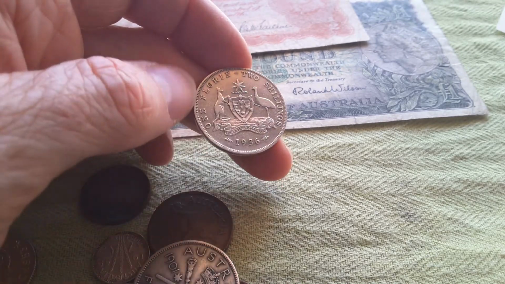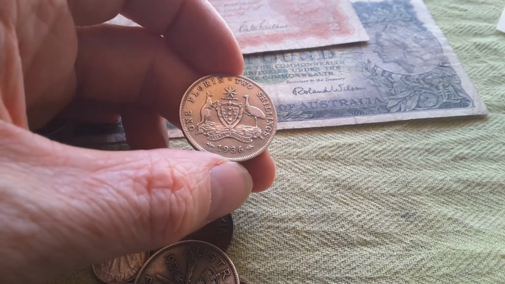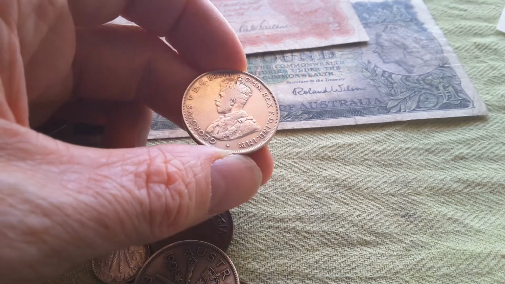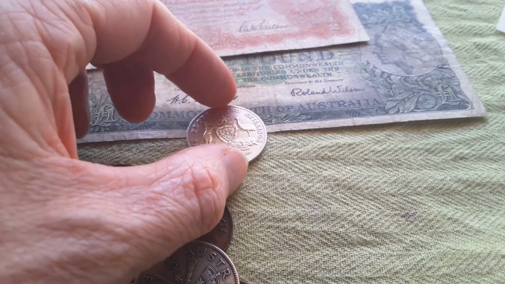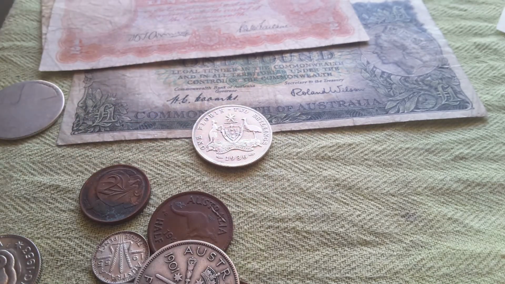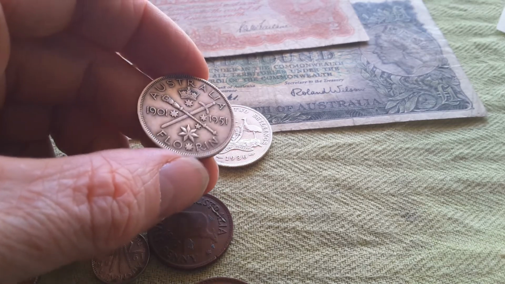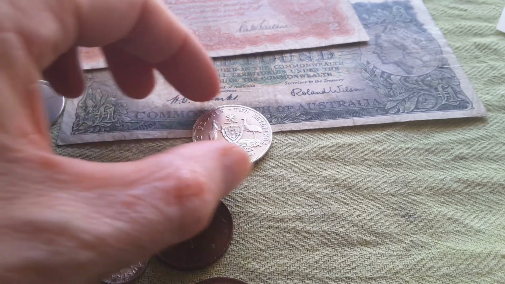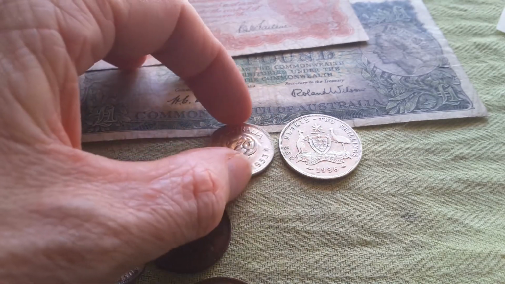The florin name was introduced to try and decimalize the system. There were early attempts to decimalize the system before the 60s and 70s, but that died out. But in Australia, we kept the name florin, as you can see from the later coins, because it has significance.